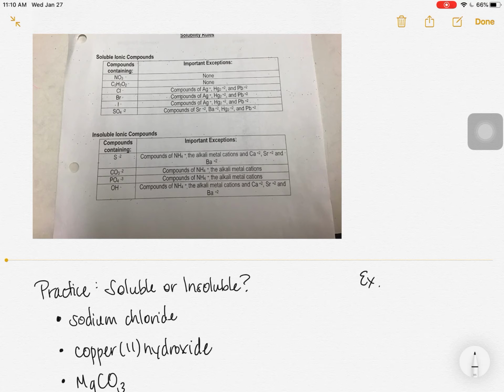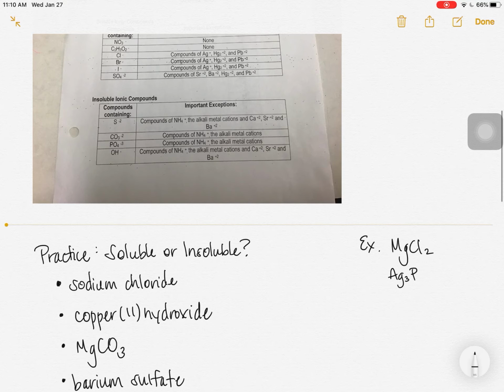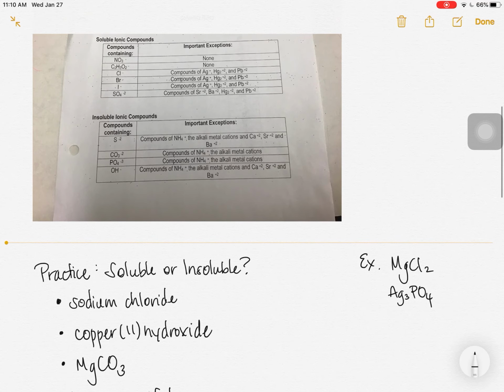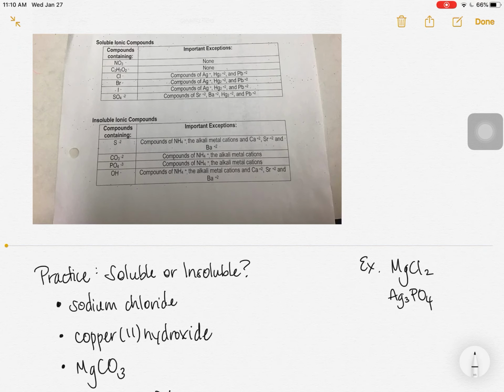So before we get into the practice that I have on your paper, let me just make up a couple real quick. Let's do MgCl2 and Ag3PO4. Okay, so what about these two compounds? If we found them on a shelf in the solid form, would we expect them to dissolve in water or not? Well, at this point, you should say, I have no idea. How am I supposed to know? And so we're going to use the solubility rules to answer the question about these two compounds.